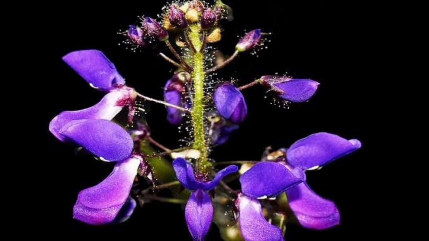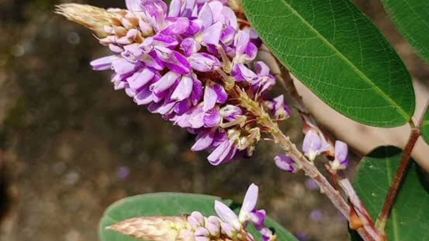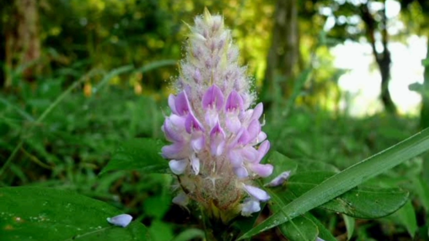Uraria lagopodioides is a beautiful species with dark blue inflorescence. This rare plant was rediscovered after 67 years in Manipur. The rediscovery of the rare herb was another milestone in the conservation of biodiversity.